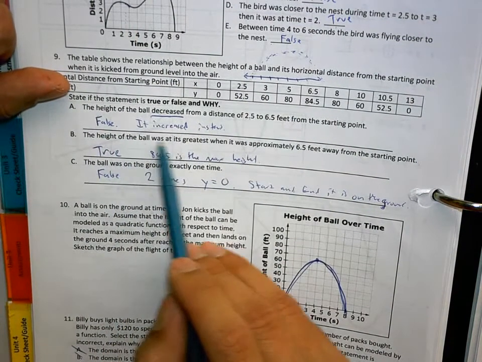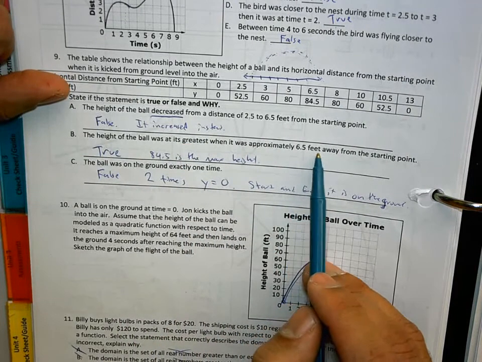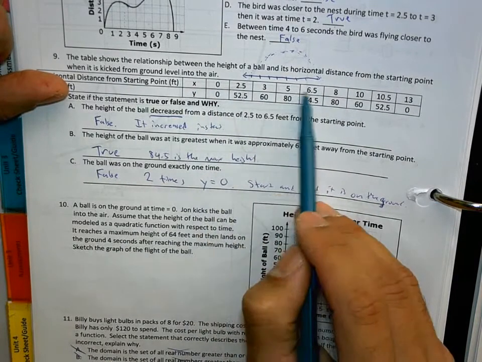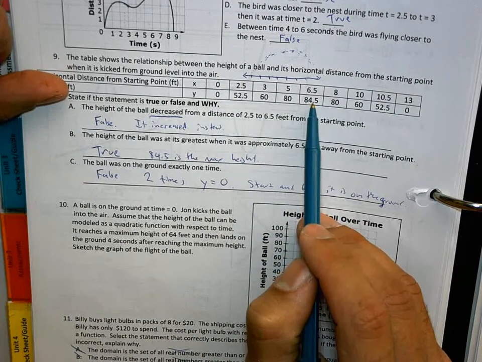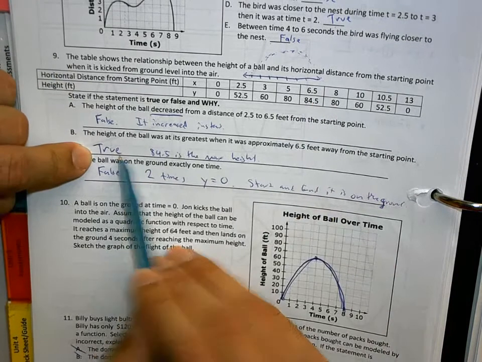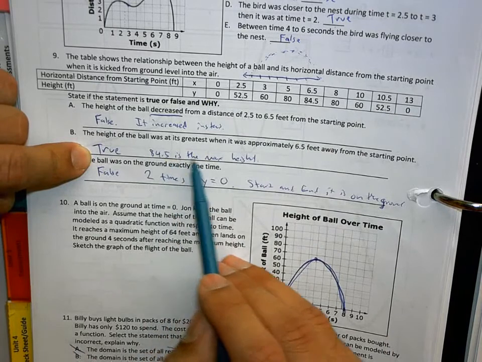The height of the ball was at its greatest when it was approximately 6.5 feet away from the starting point. Let's see. Its x distance is 6.5 feet. Is this height the greatest? True. There's no other point that's bigger than this. 84.5 is the max height.